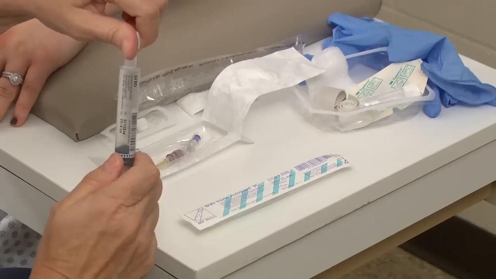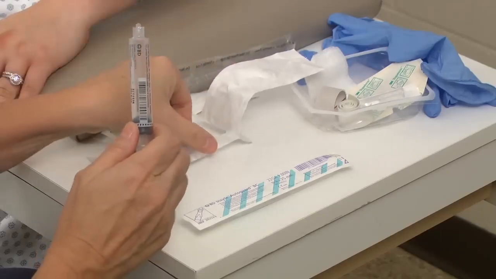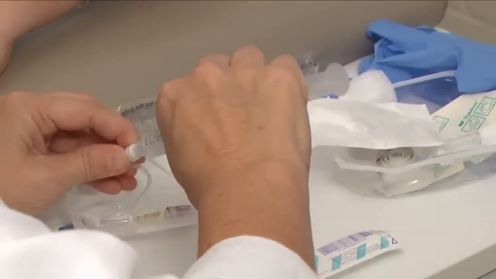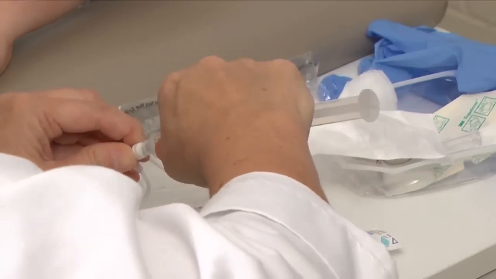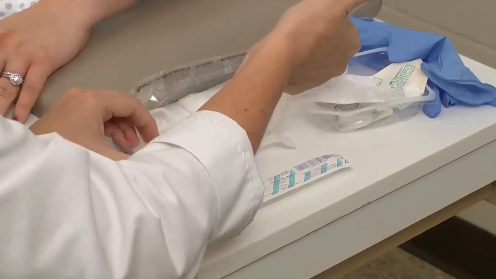Next, flush the saline lock and extension tubing. This will ensure the tube is patent and prevent air bolus to the patient. You will need to flush all ports on your tubing.